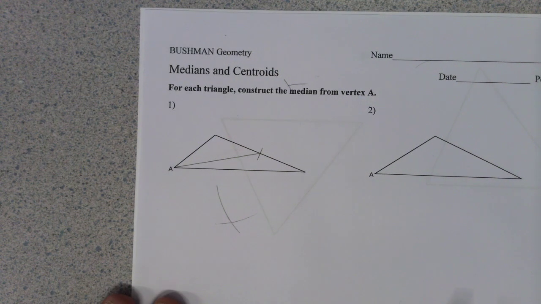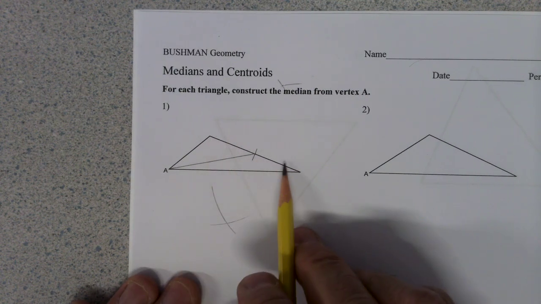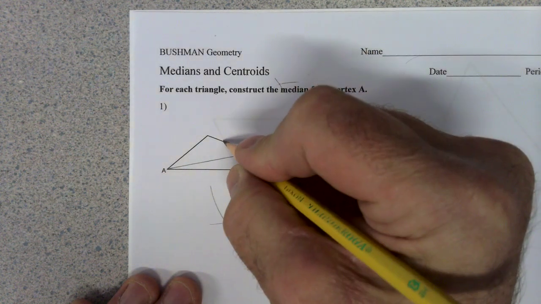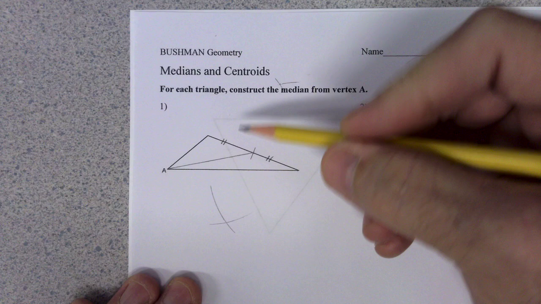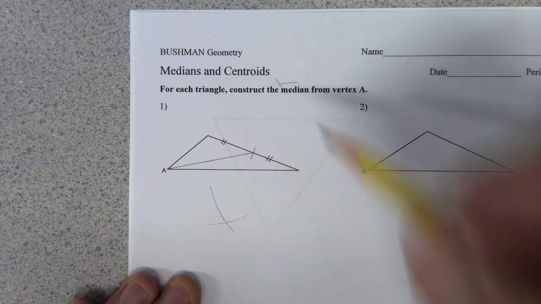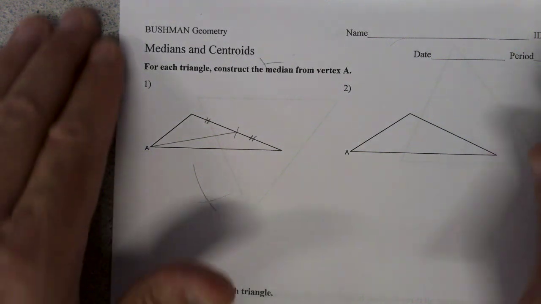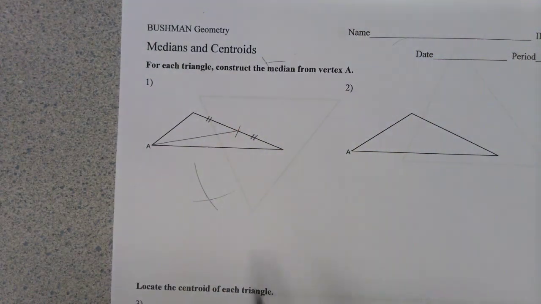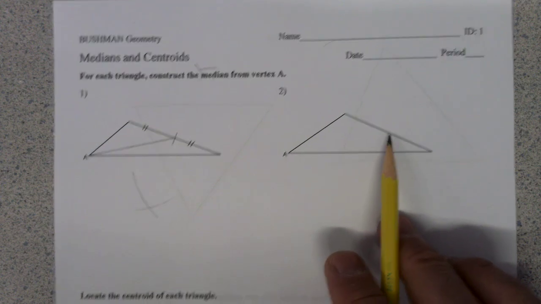The way you indicate it is that this opposite side has now been split into two equal parts. In geometry, we usually put congruency marks, like that half is equal to that half, which means it's been split in two. You only have to do it on one angle. So from A, you're going to split that one in half.